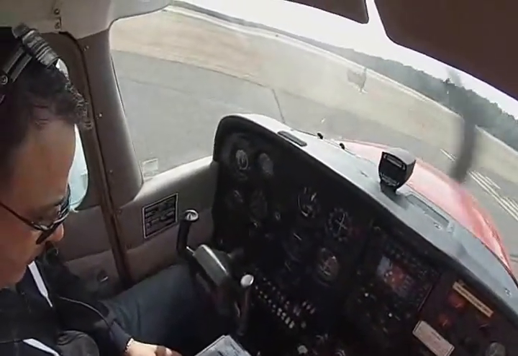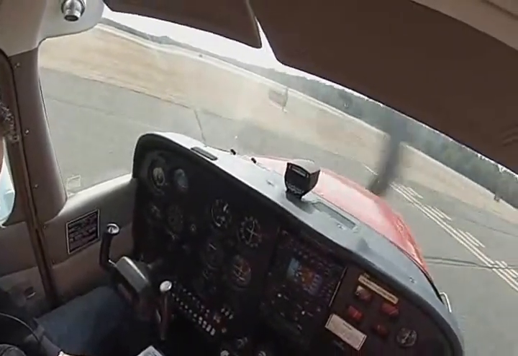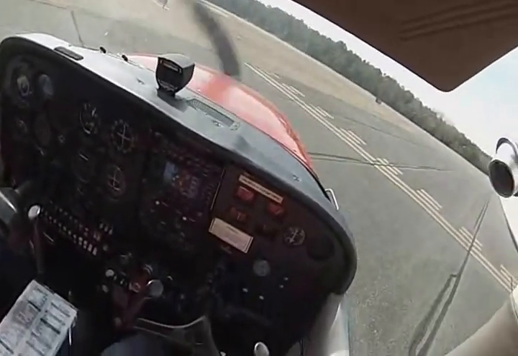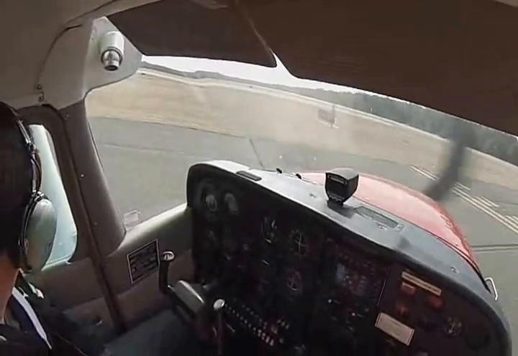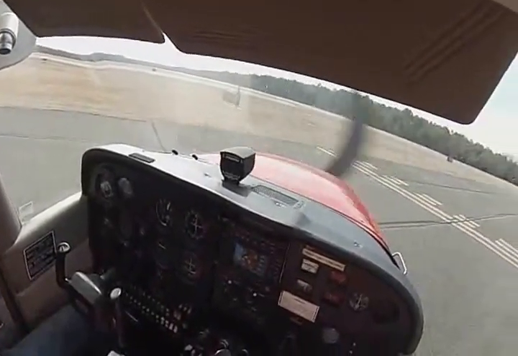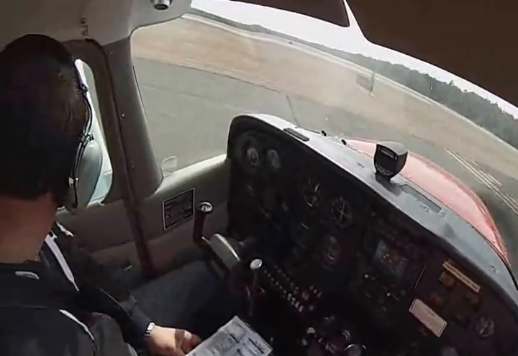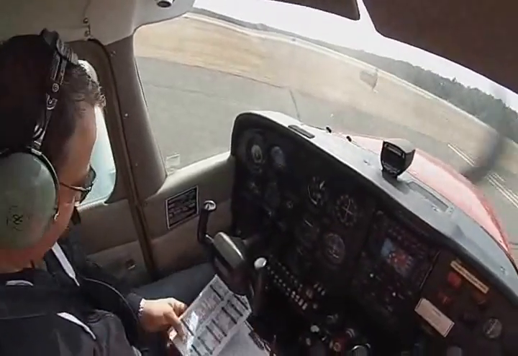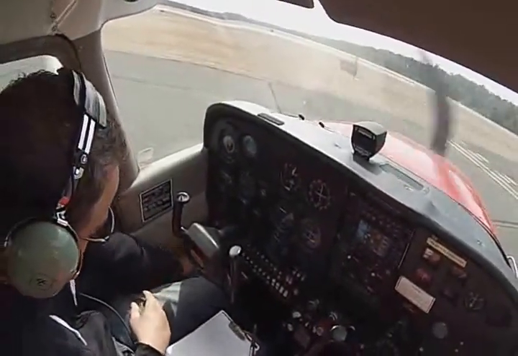Woodbine traffic, Copter Penn Star 2, 5 to the east, southwestbound, 1,000 feet. Woodbine.